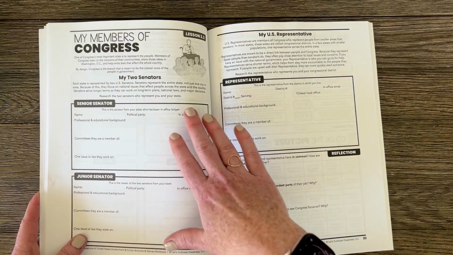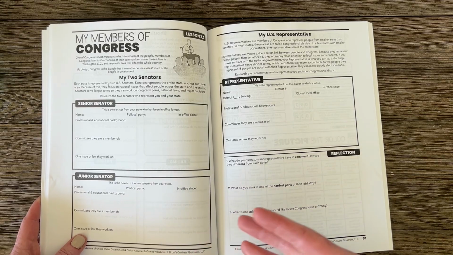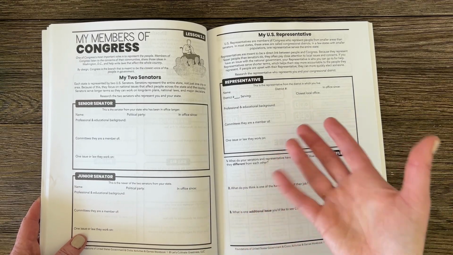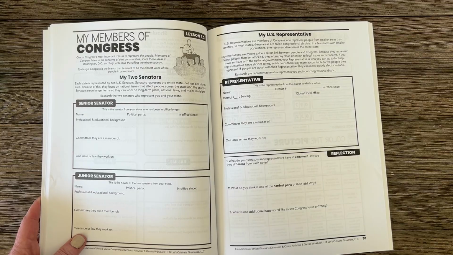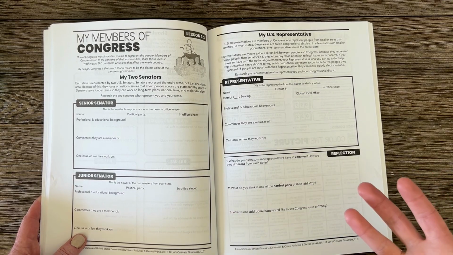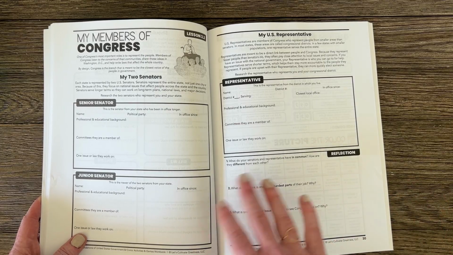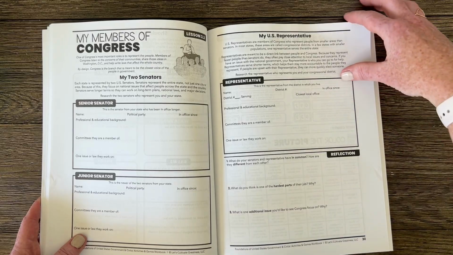And the third activity is where your student or child will research who their 2 senators and their representative are, and learn a little bit about them. So as you can see, it's a lot of critical thinking, understanding, in this case, Congress and what it does, and then some real world application as well.